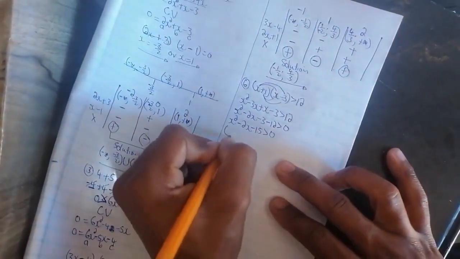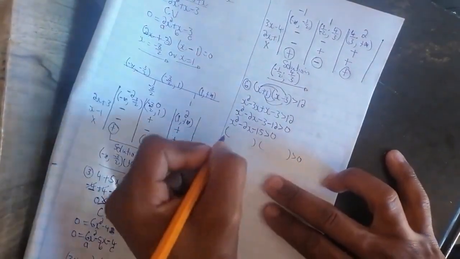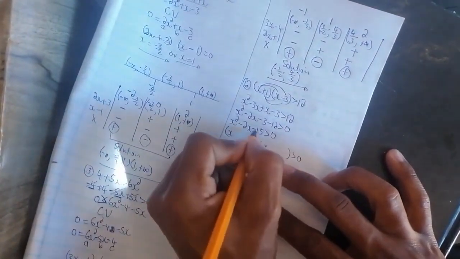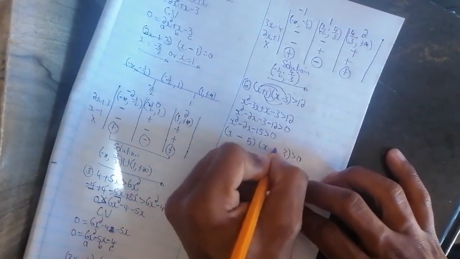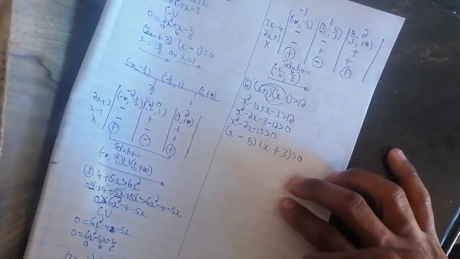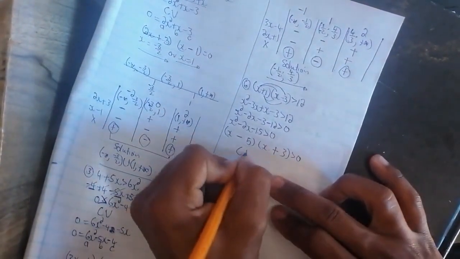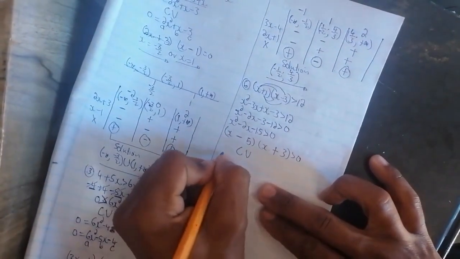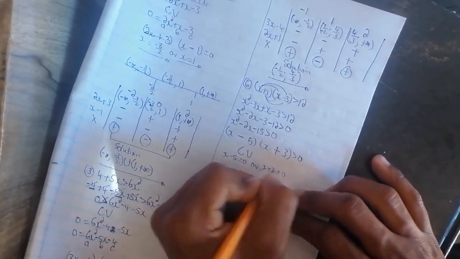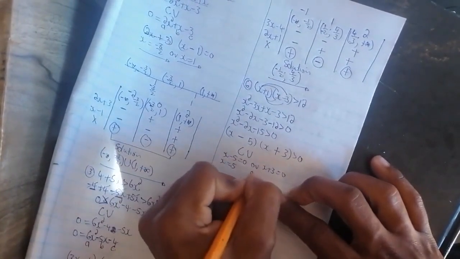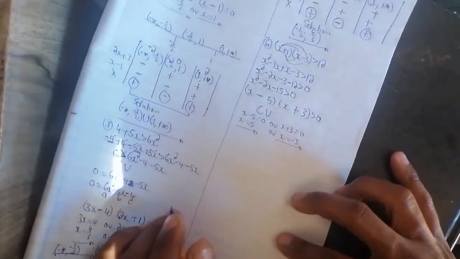Can we factorize this? I think so, because the coefficient of x squared is 1. It becomes very simple. X and x, 15 should be 5 and 3. The bigger number takes the sign of the middle term. We dealt with this. If you don't understand, go back to our tutorials. And then when we are here, we can calculate the critical values. So x minus 5 equals 0, or x plus 3 equals to 0, 5 or minus 3. And then we will be fine.